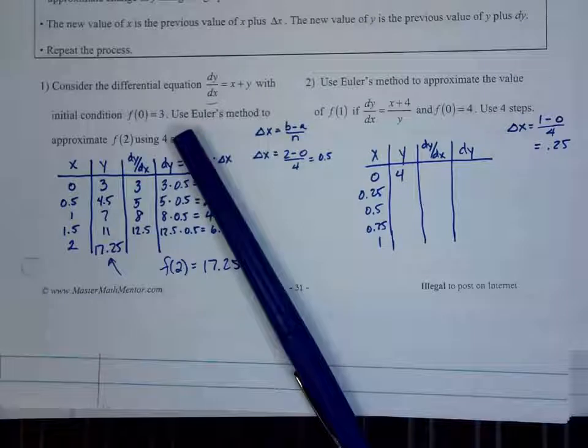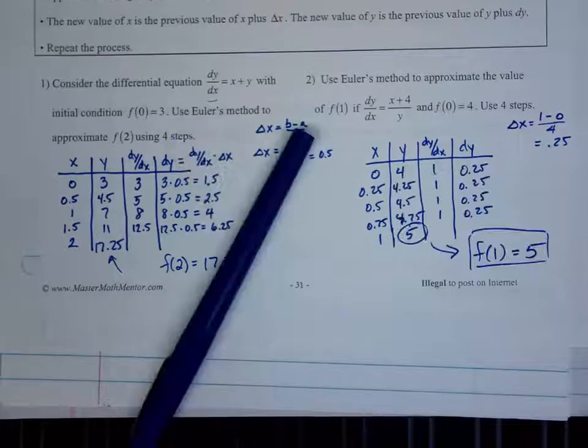How did I get the y values? Okay. Once you find the first dy, you add it to the y that you already had, because the next y value is y plus its change. Okay? When you're done, look at the screen, see if you got the same answer I got. This isn't very hard, is it? No. If you're done, turn it over on the back. Start looking at that problem at the top.